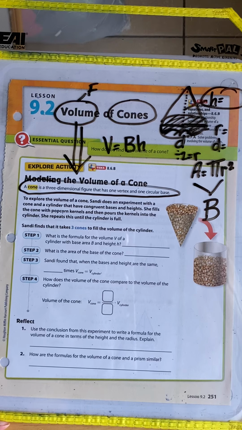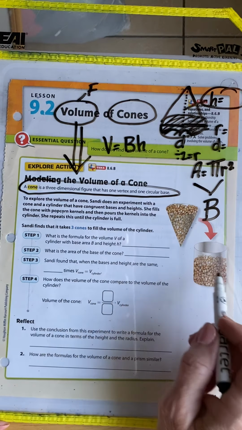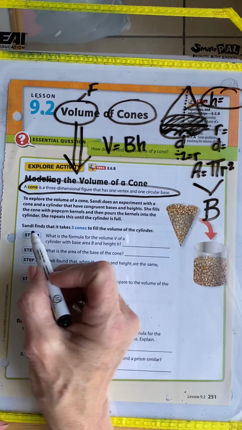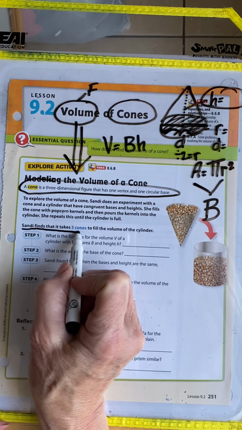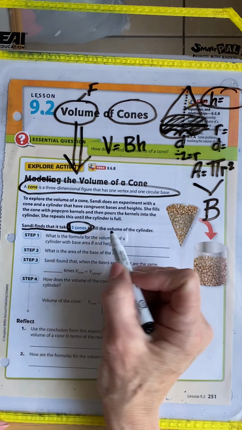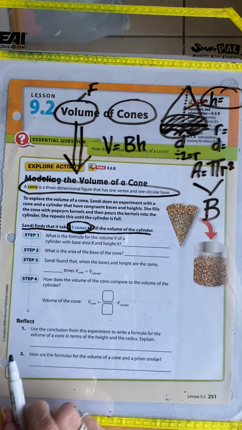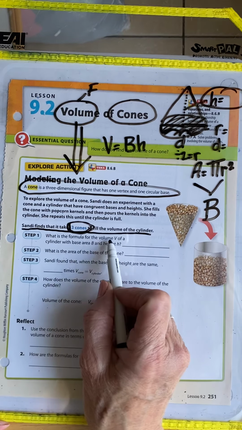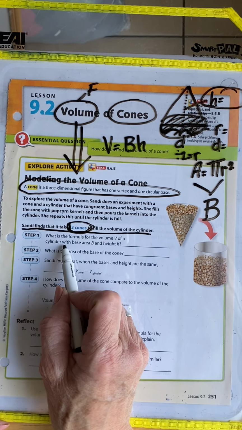She fills the cone with popcorn kernels and pours the kernels into the cylinder. She repeats this until the cylinder is full. Sandy finds that it takes 3 cones to fill the cylinder. So therefore, what is the formula for volume of a cylinder?